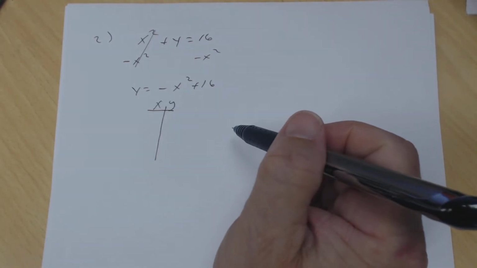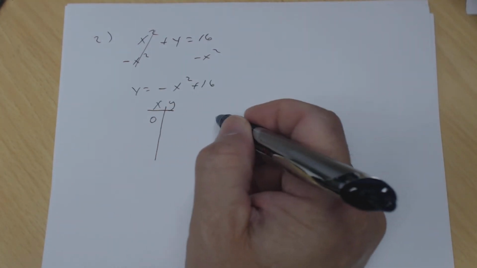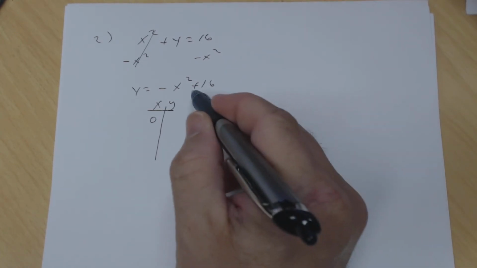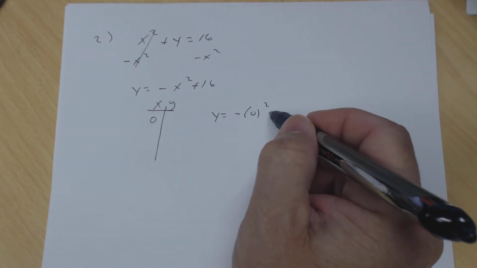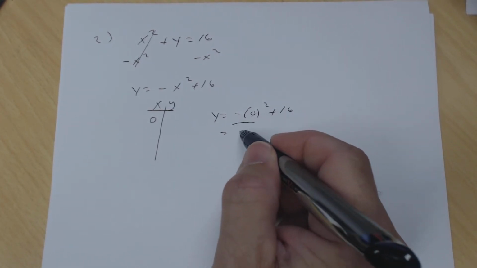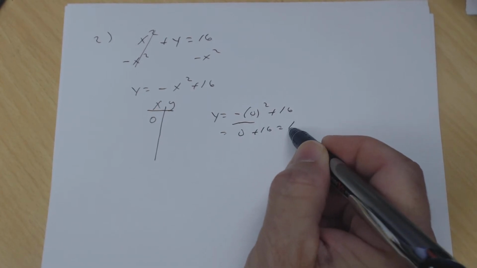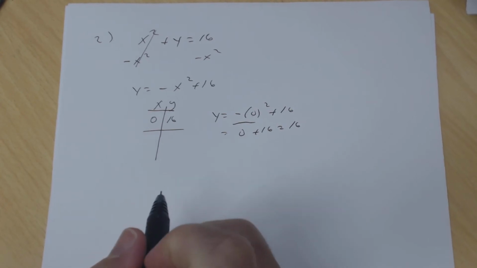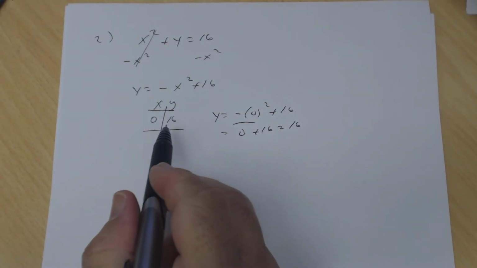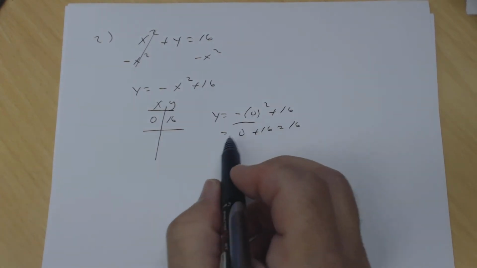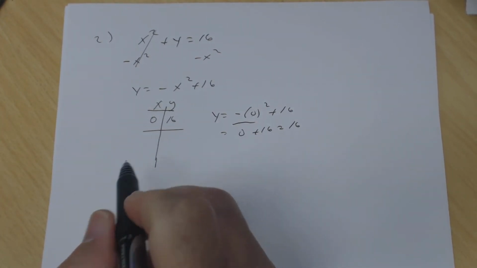So look carefully. When x is 0, I get y equals the opposite of 0 squared plus 16. Remember, x is 0, so 0 squared is 0, the opposite of 0 is still 0, plus 16, which is 16. So when x is 0, my y value is 16. Again, don't just do one of them. You're going to probably mess up. Do a few more.